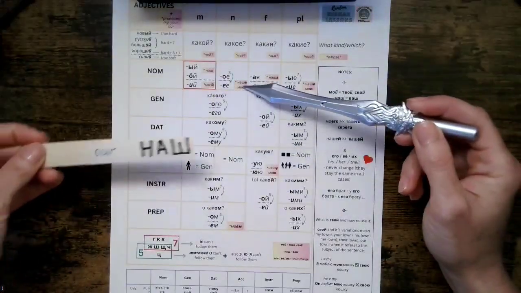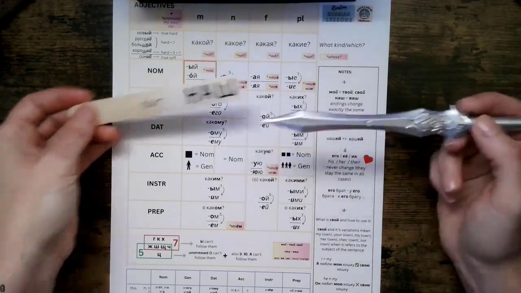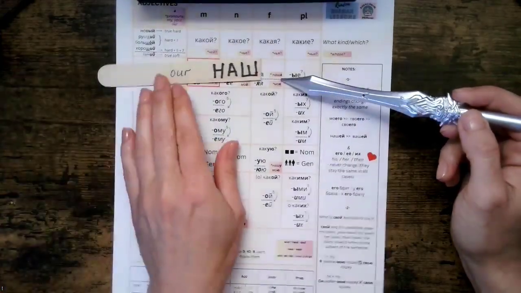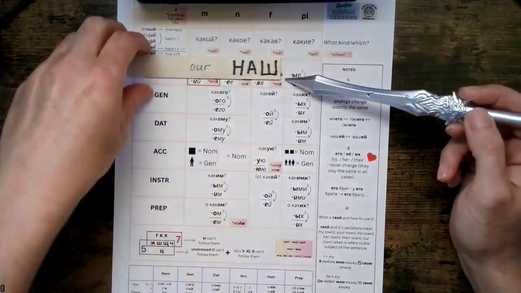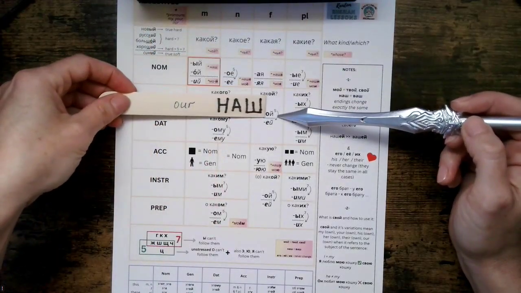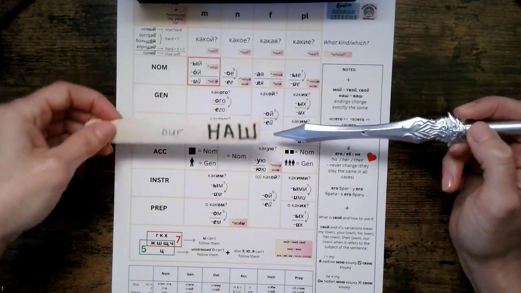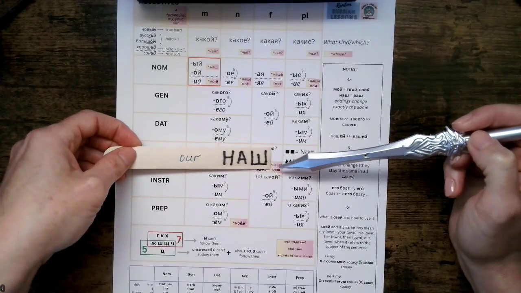For neutral, it's наше, and all of these will be soft, as we can see, even though it's not true soft. So for feminine, this is where we can see that it's the hard paradigm. So наша, but again, look what happens. Нашей, because it's affected. And then here should be ую, but it's shorter.